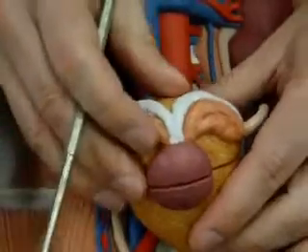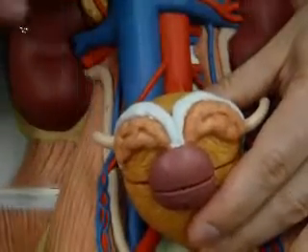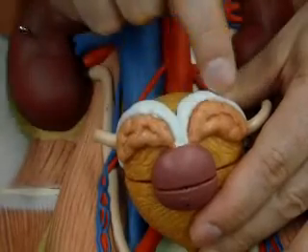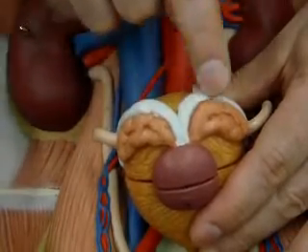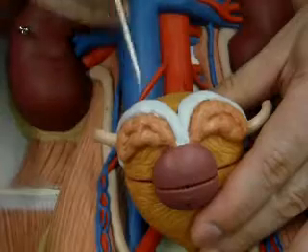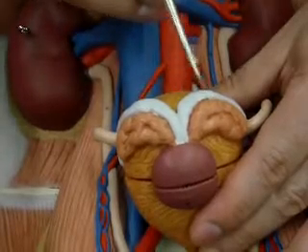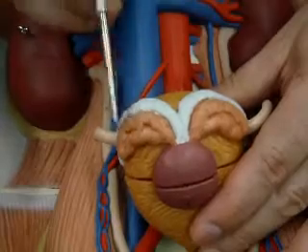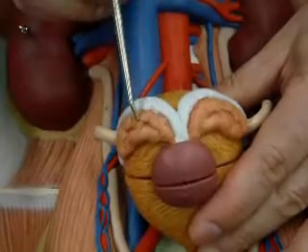Here we're seeing the ureters right here and here. These structures here and here are the ductus deferens. So those are the ductus deferens. So that's a ductus deferens, that's a ductus deferens. Below those, here and here, those are the seminal vesicles.